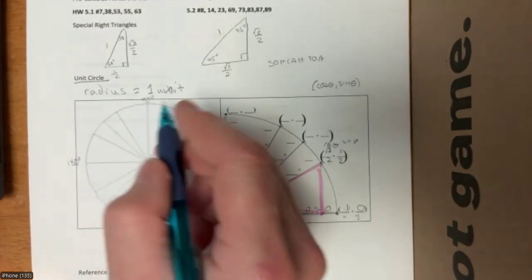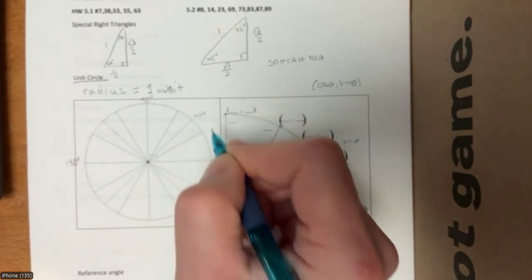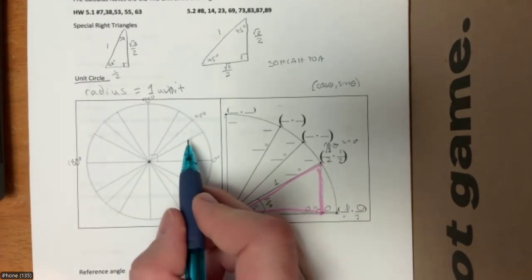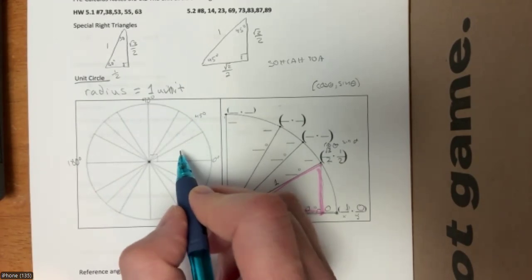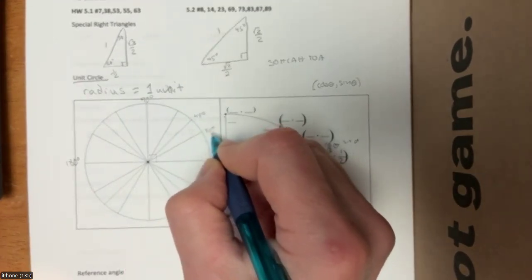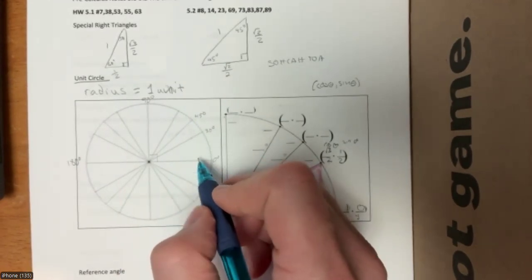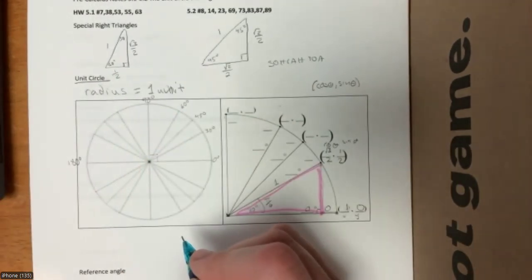Halfway between 0 and 90 is 45 degrees. And then thirds of the 90-degree angle are our other special angles. One third of 90 is 30 degrees, and 2/3 of 90 is 60 degrees.